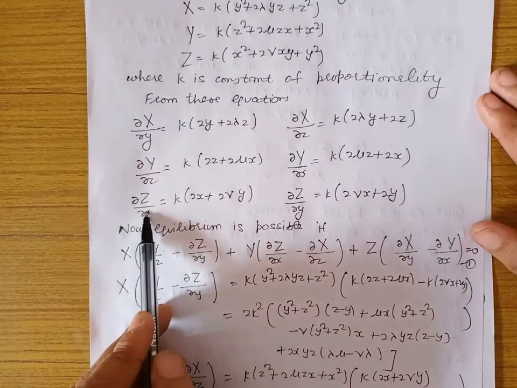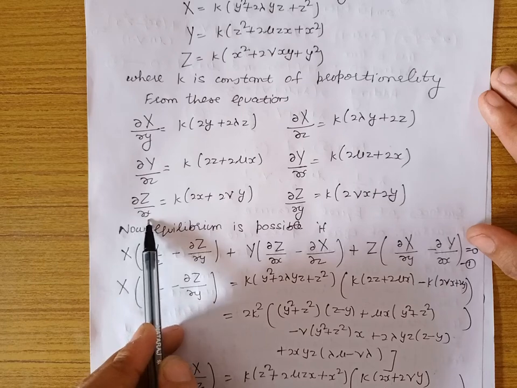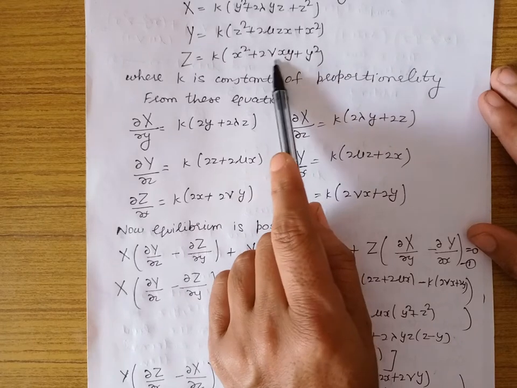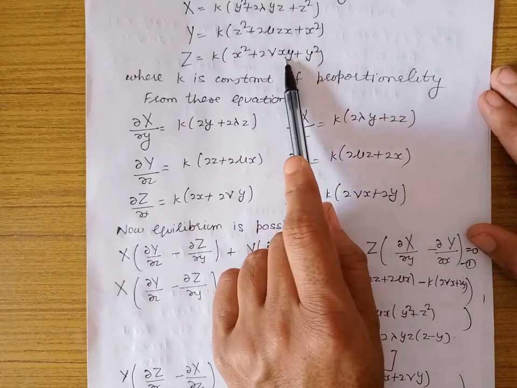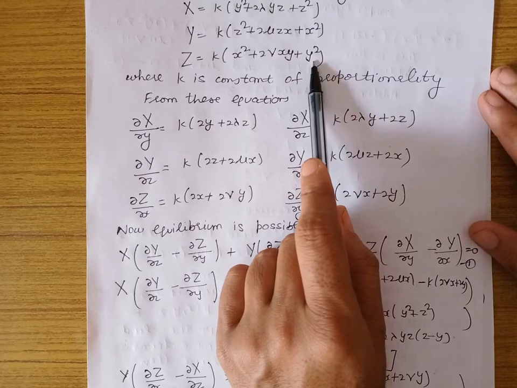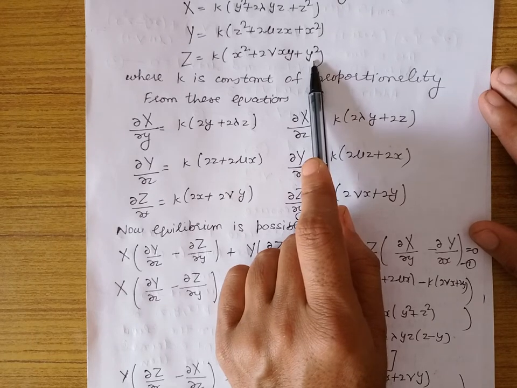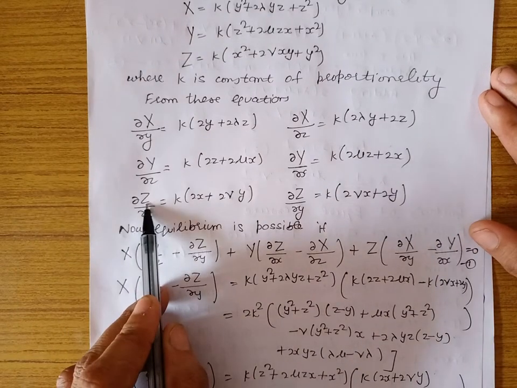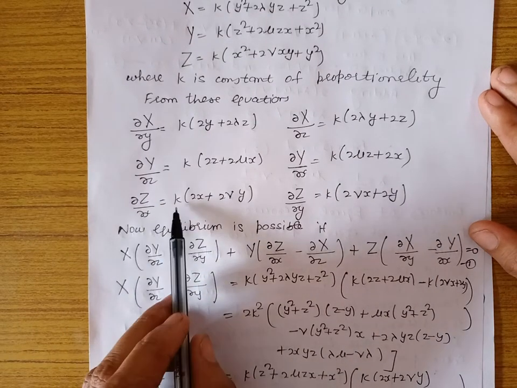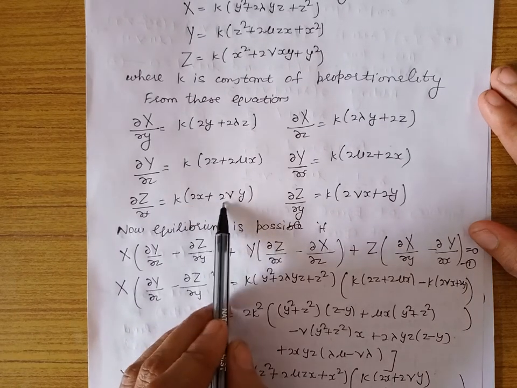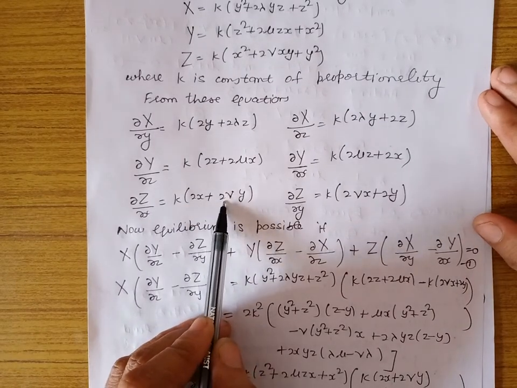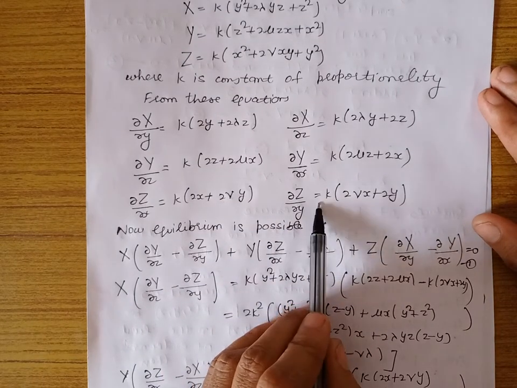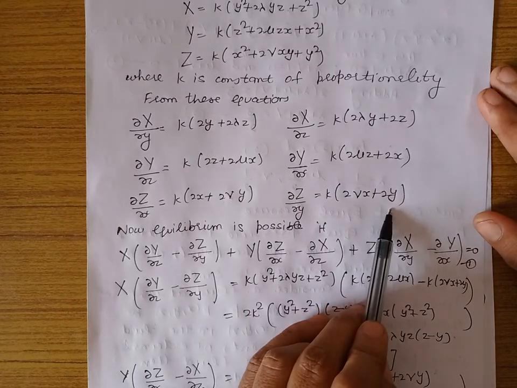Now differentiating Z with respect to x partially. So from here k is constant, derivative of x square is 2x, derivative of this term is 2 nu y, derivative of y square partially with respect to x will be 0. So partial derivative of Z with respect to x is given by k into 2x plus 2 nu y. Now differentiating Z partially with respect to y, we get k into 2 nu x plus 2y.